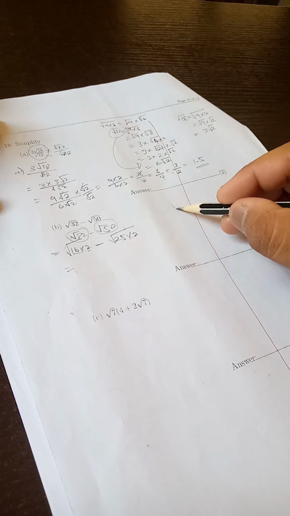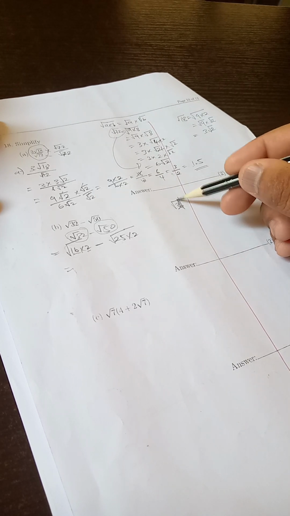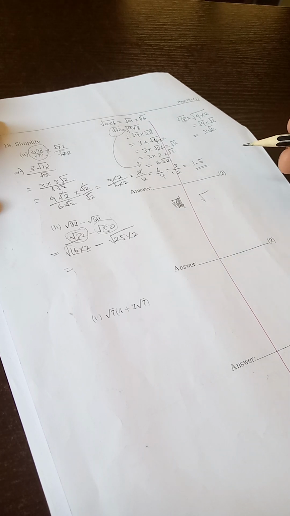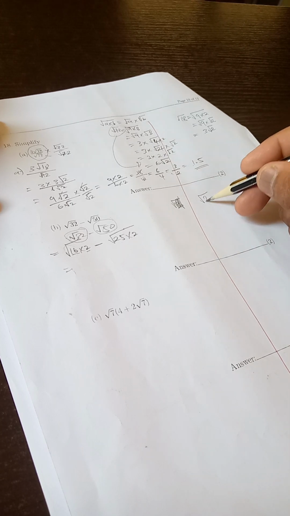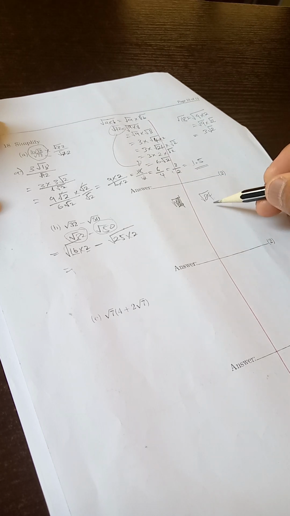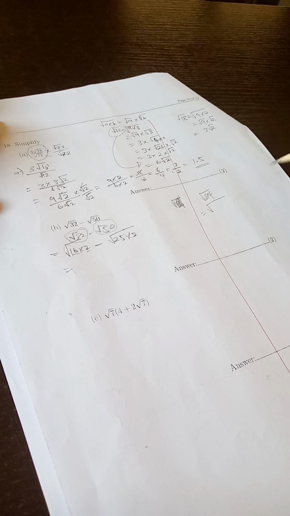And then this is a square number. Every time, if you have, let's say, 36, well, 36 is not a surd. It won't be a surd because that's a perfect square, right? Let's look at 24. 24 is not a perfect square, so we can change it into a surd.